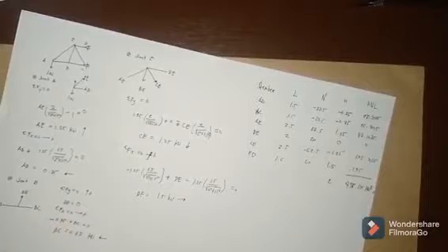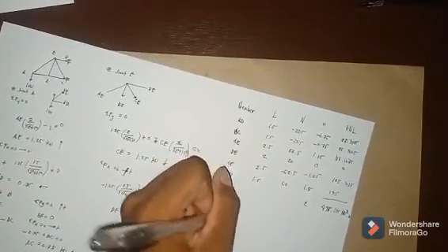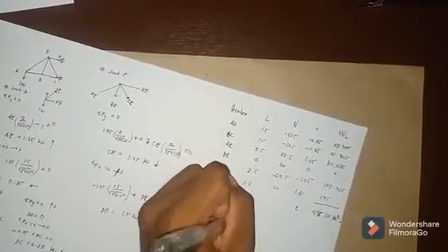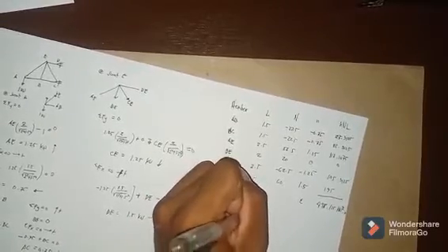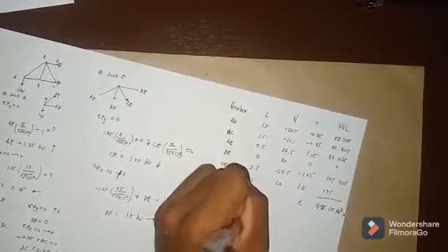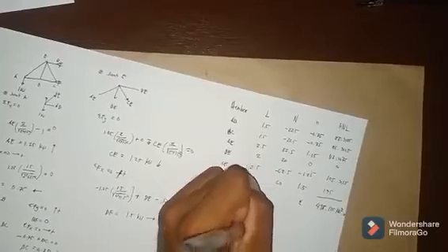So in solving the deflection or the vertical displacement, we're going to use 1 times the displacement equals summation of n smaller times n bigger times L divided by AE, which is given.